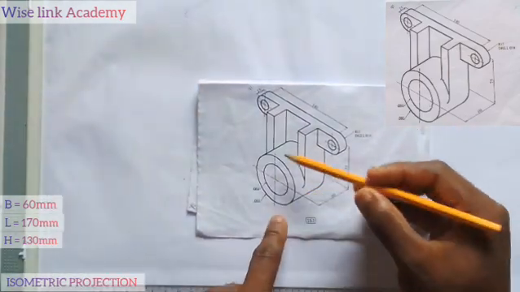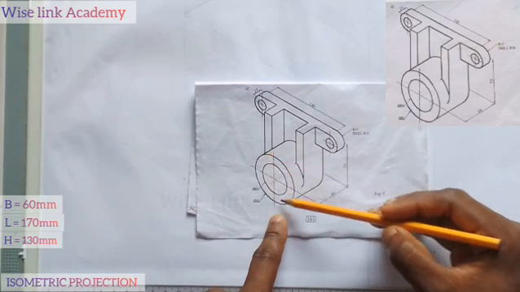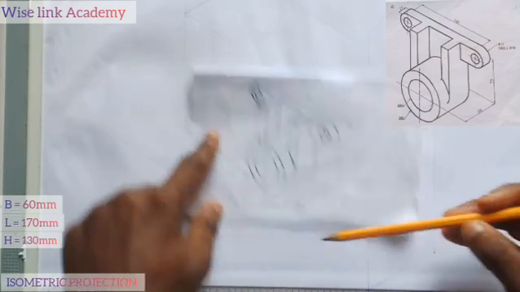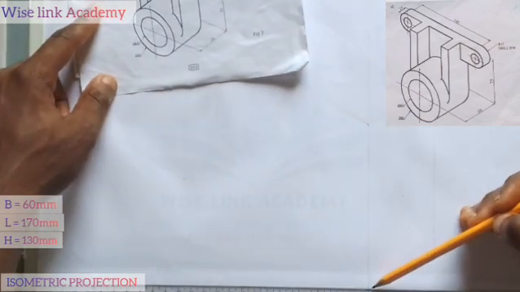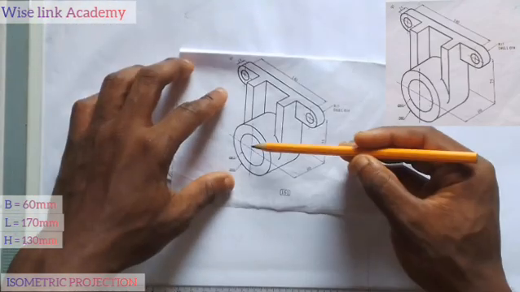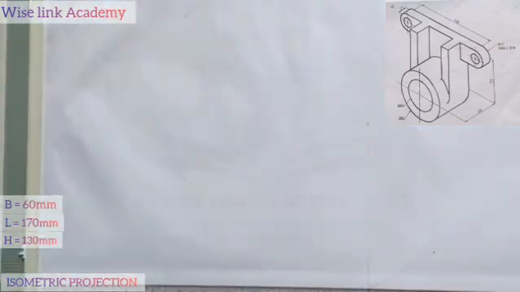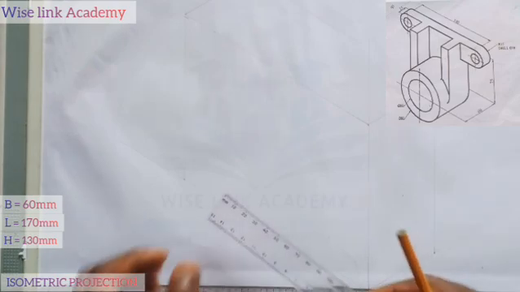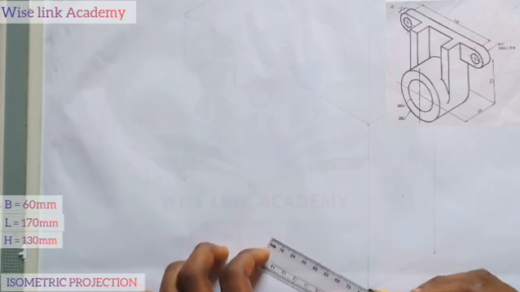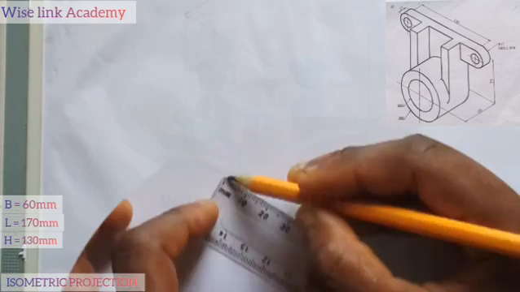Now we need to produce this circle, but for us to do that, we need to get the center. From here to here, we said it's 170. We need to get the center, which will be what? 85. So we can produce this figure. So measuring 85 with a meter rule, from this point here to this point here is given to be 85, right?